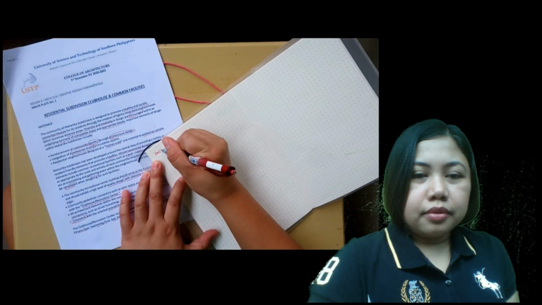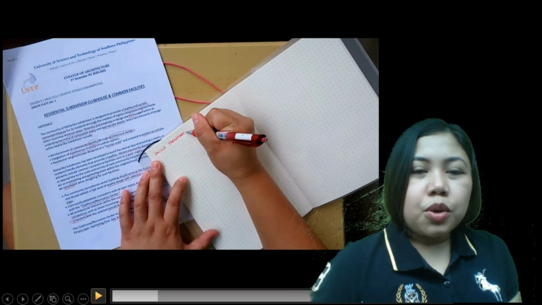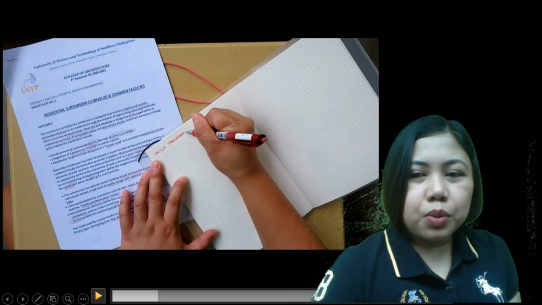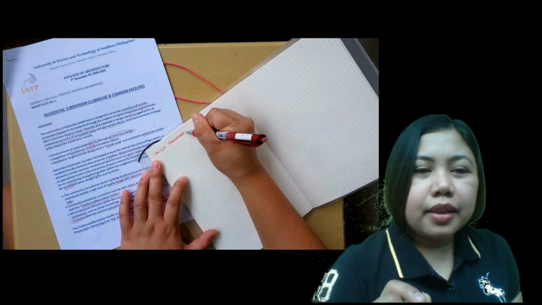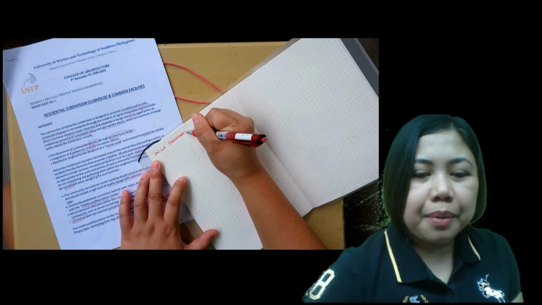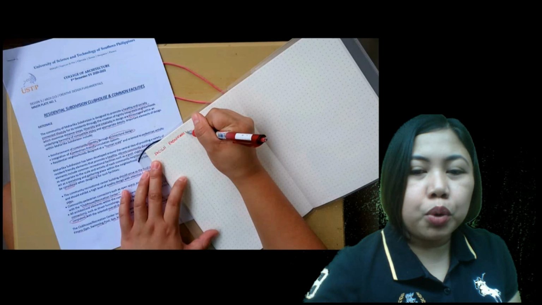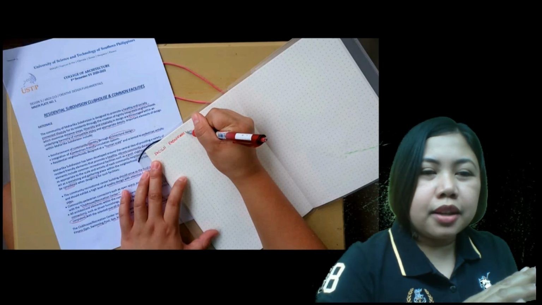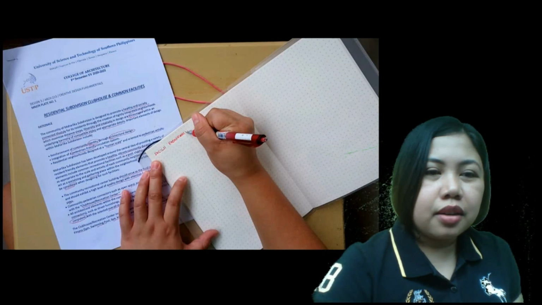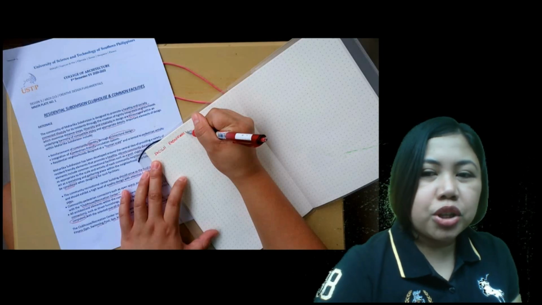So the design requirements. After you highlight those words, you are now going to write those clues. You have to organize them to where they should be put. Okay? Because the clues are scattered in that rationale.